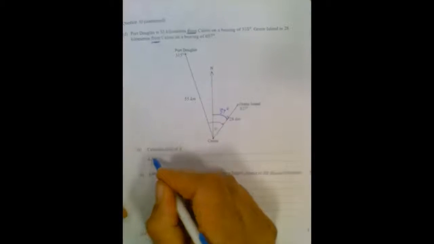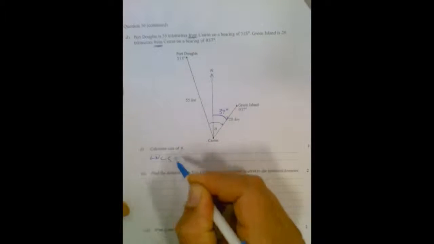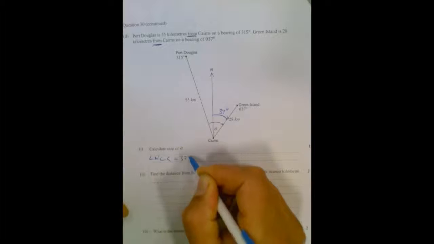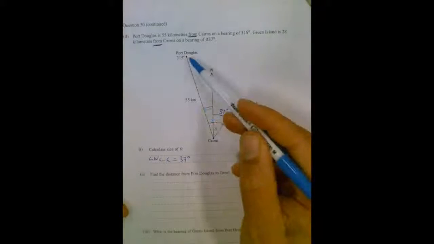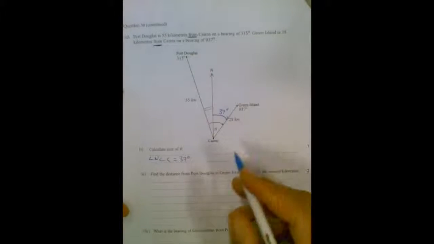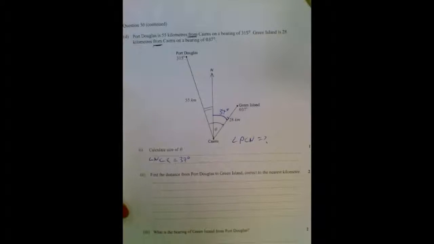Okay, so basically what we've got here is angle NCG. You can label it as that. So that's 37 degrees. What we're missing is this angle in here, which you can call angle PCN. So what we're after is angle PCN to help us find the whole theta. So how do we find that?